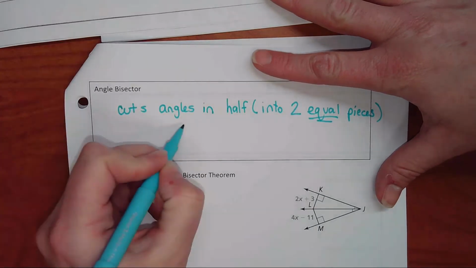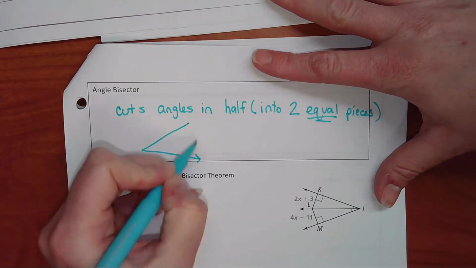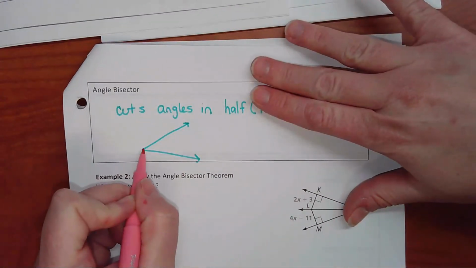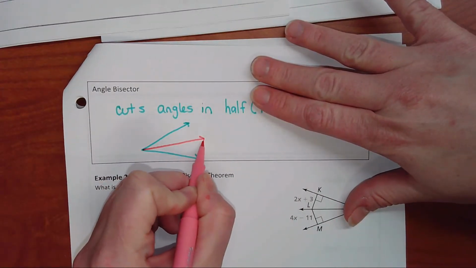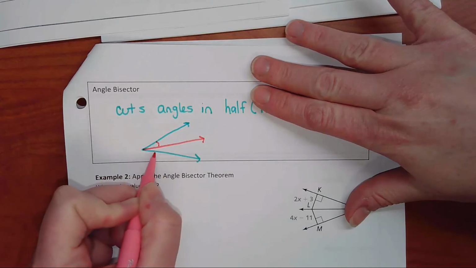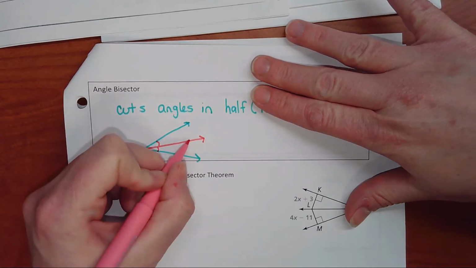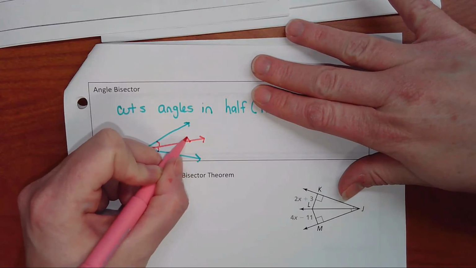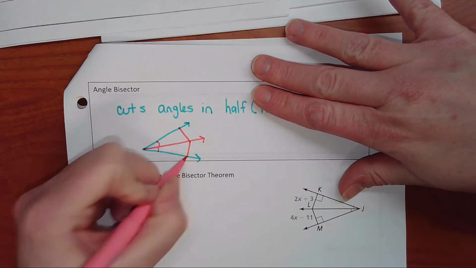So like if I have an angle, there's my two pens coming together, and then here's my angle bisector. What the angle bisector does is it makes these two angles equal, and then you're always going to see it drawn like this. Like they're going to take the bisector and connect it and create the triangles.